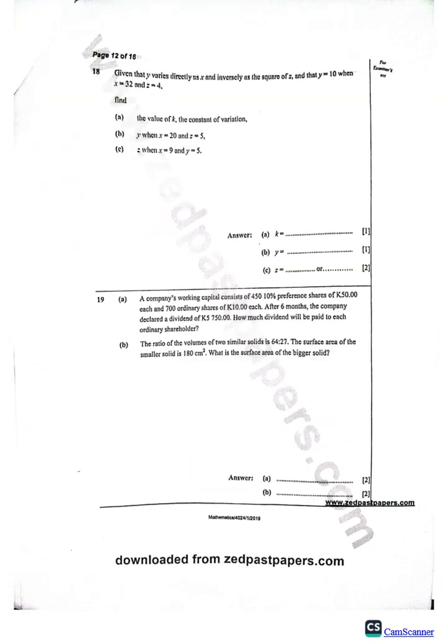Question 17, the first part. We have been given a variation, and this variation is a joint variation since it consists of both the direct and the inverse. Given that y varies directly as x and inversely as the square of z, and y is equal to 10 when x is equal to 32 and z is equal to 4. Let's begin by first forming an equation.